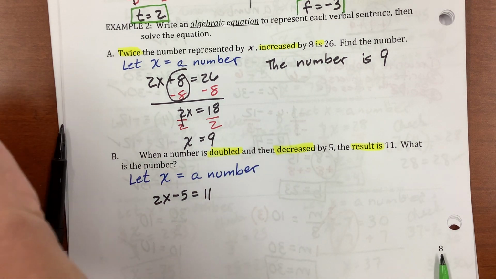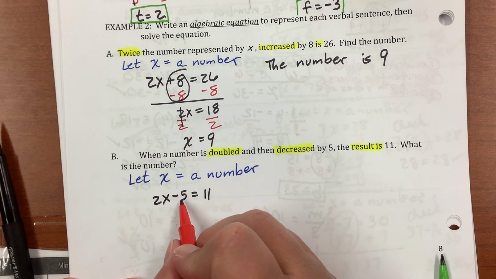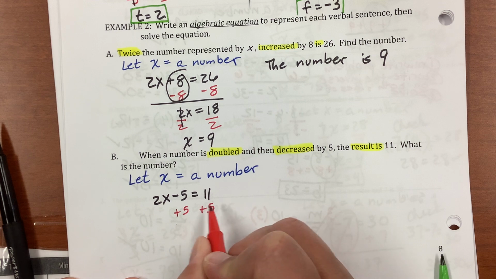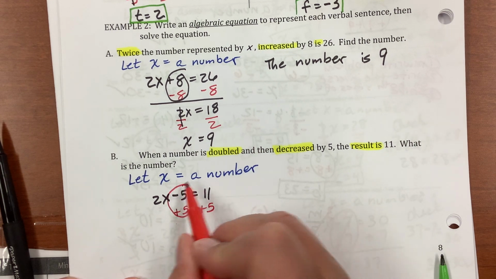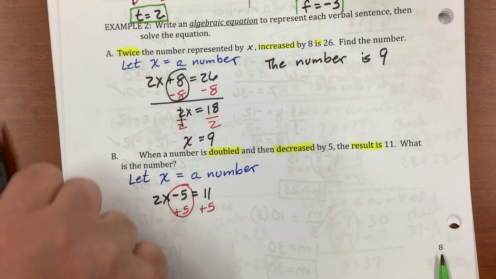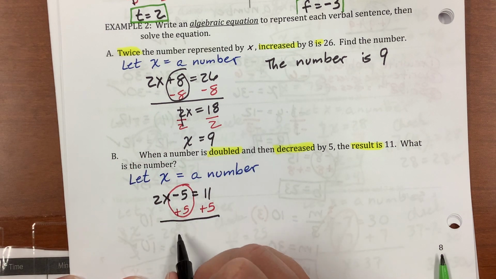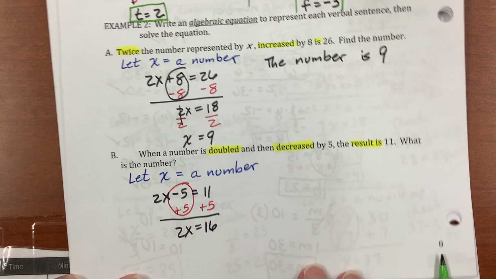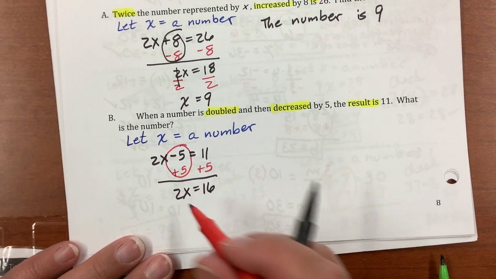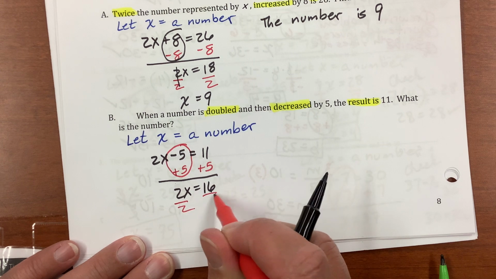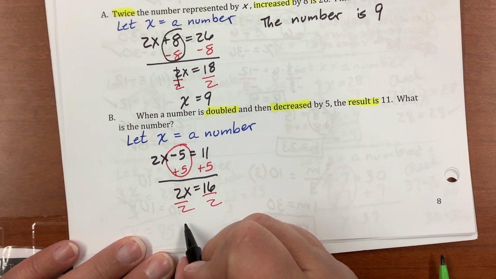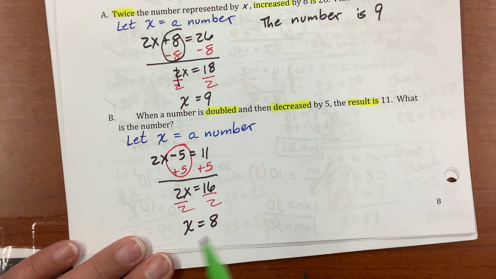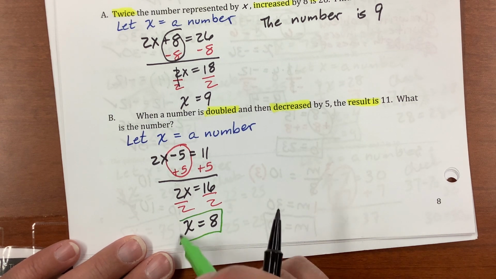So, inverse of the constant, opposite of minus 5 is plus 5. Add 5 on both sides. Right, minus 5 and plus 5 is 0. So I have 2x. 11 plus 5 is 16. All right, the inverse of times 2, divide by 2, and x equals 8. And I'm going to frame that too because it's pretty.